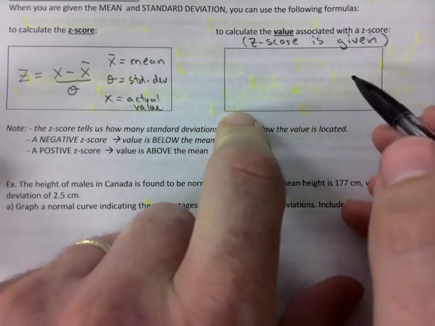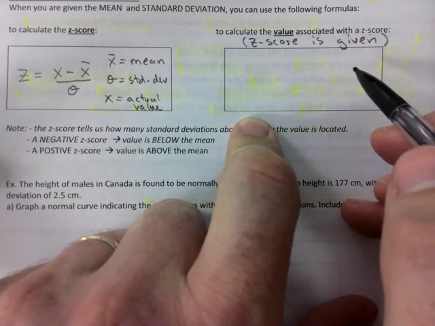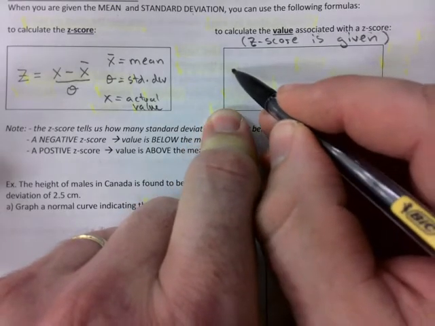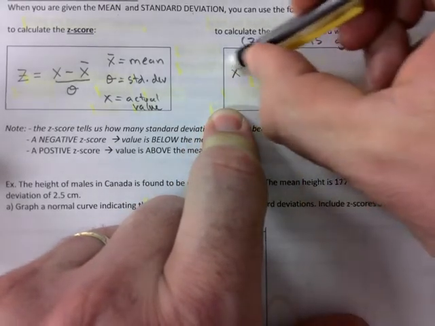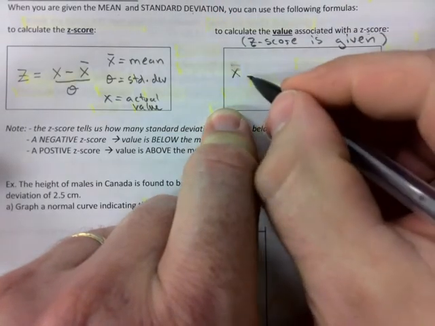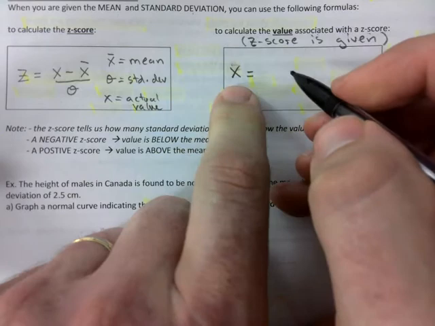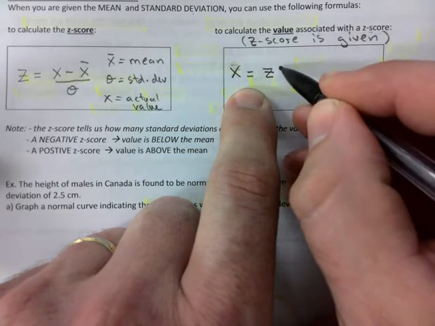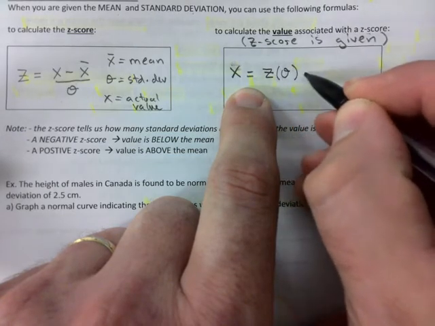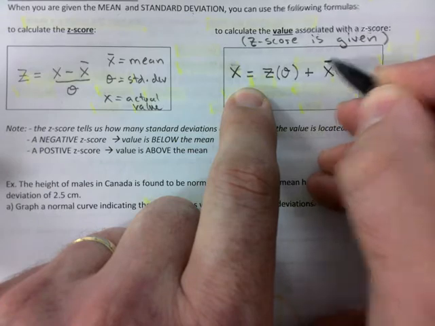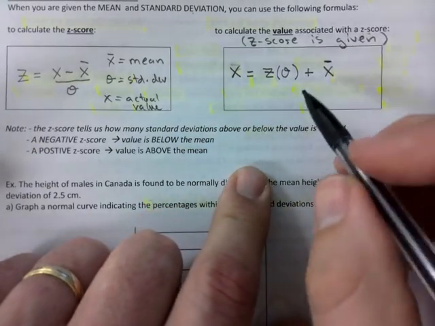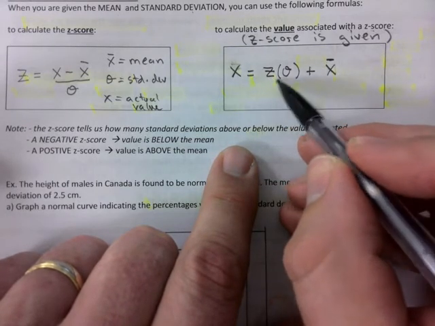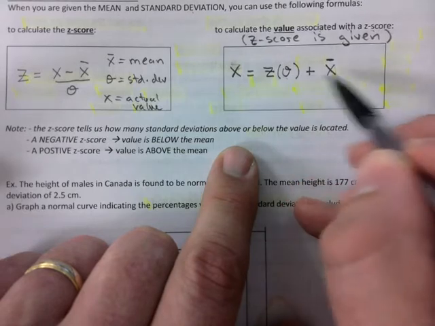If you want the score, just x, not x bar, and the z-score is provided, you would go z times standard deviation plus the average. Where z is the z-score, this is standard deviation, and this is just the mean.